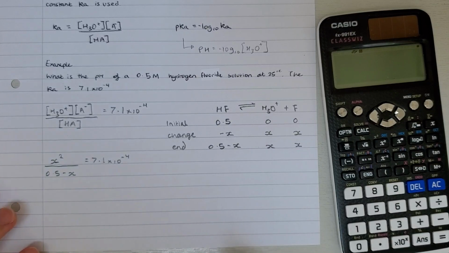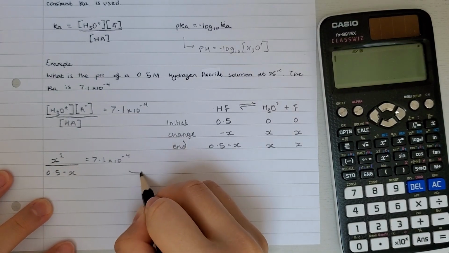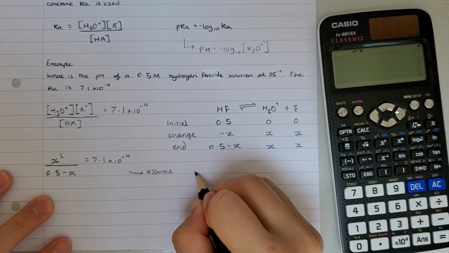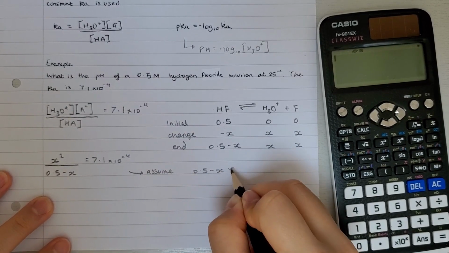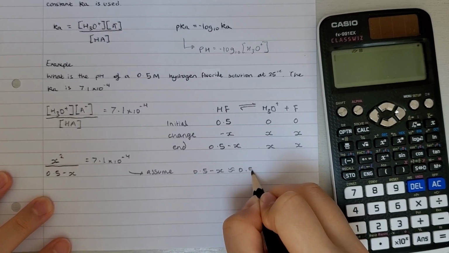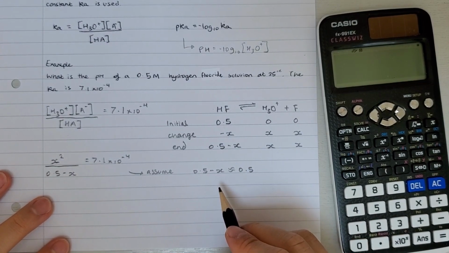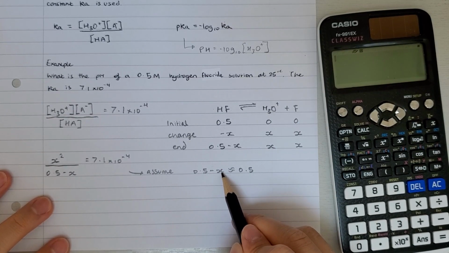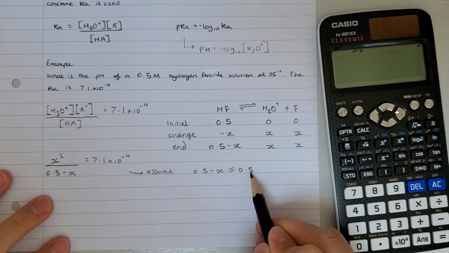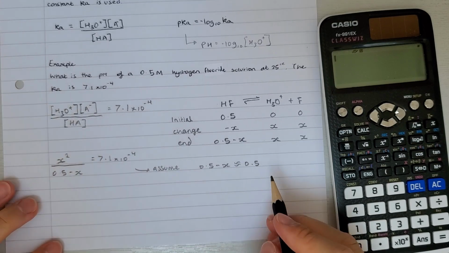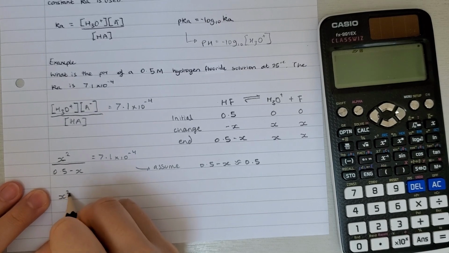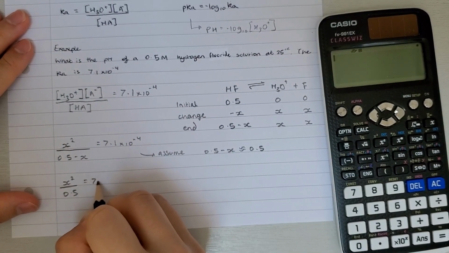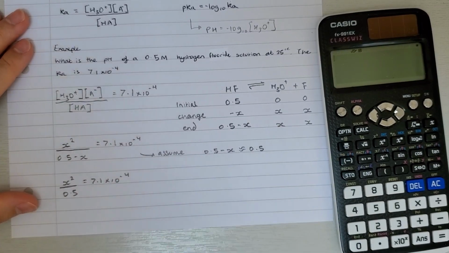Because it's a weak acid, for simplicity of calculations, we're going to assume 0.5 minus X is very close to 0.5. Because weak acids only partially dissociate, which is represented by X, we're going to assume that it is very close to 0.5, relatively. So we can then rewrite our equation like this and solve for X.